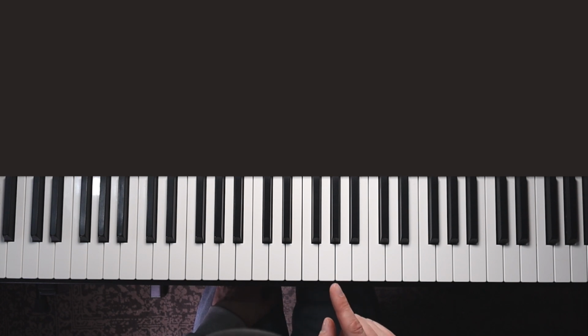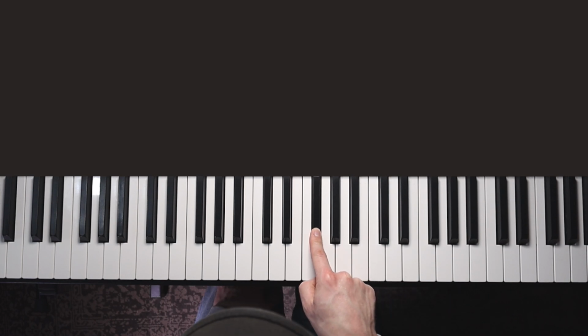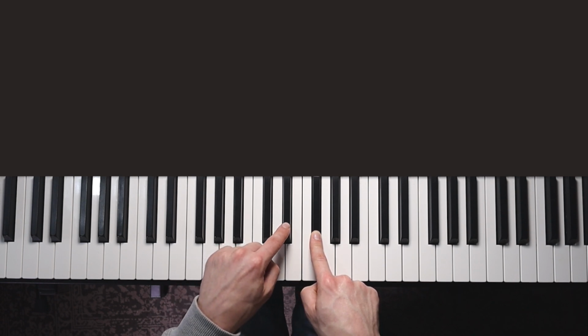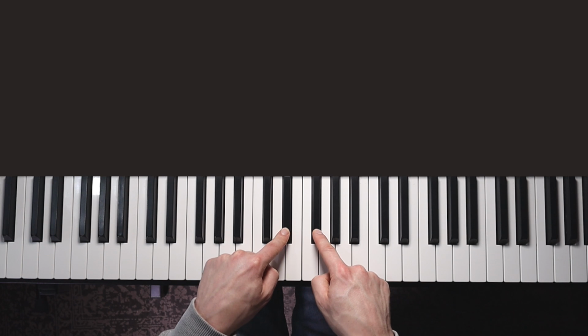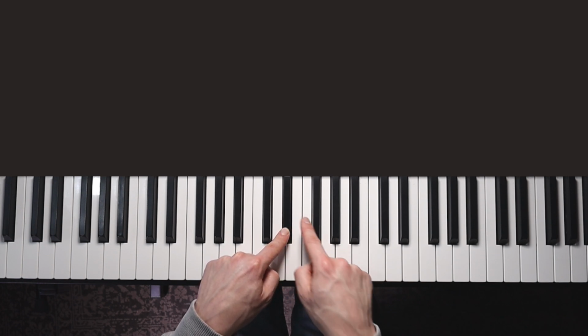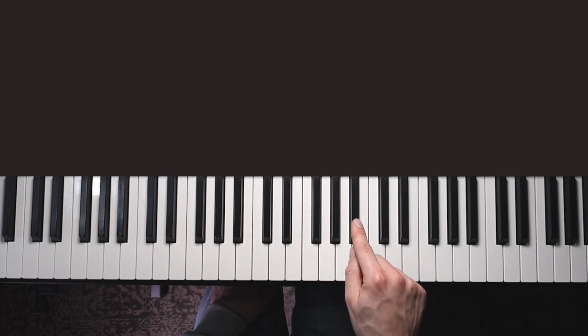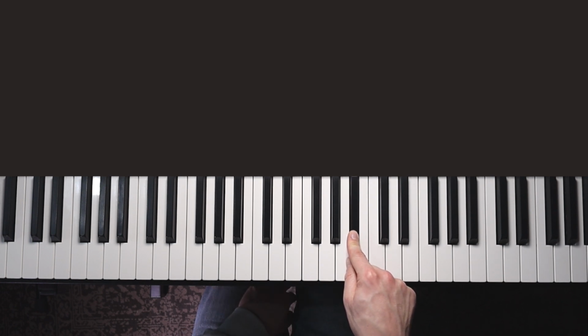Let's do F sharp and a minor third below. So you should have D sharp, is 1.5 whole steps. Whole step and then a half step below. Let's do B flat and a major third below.